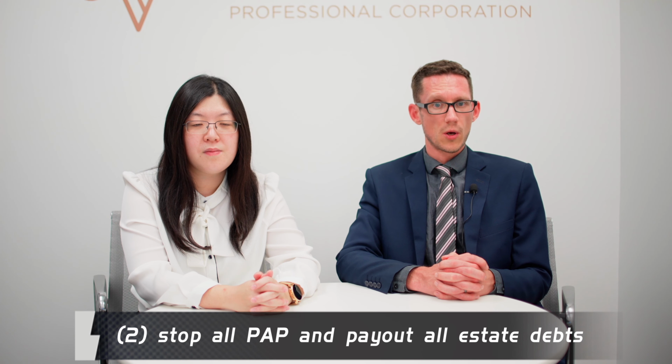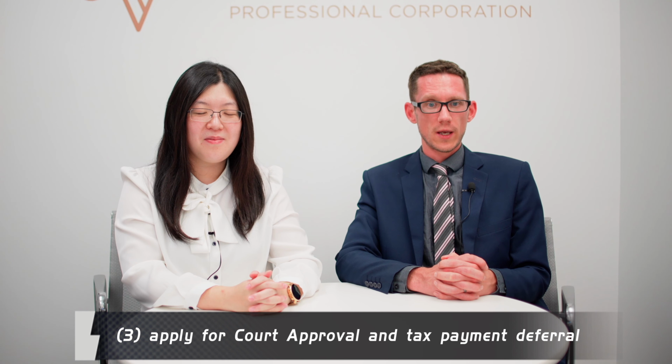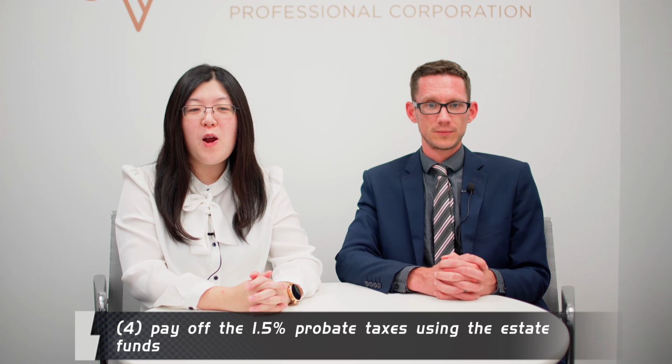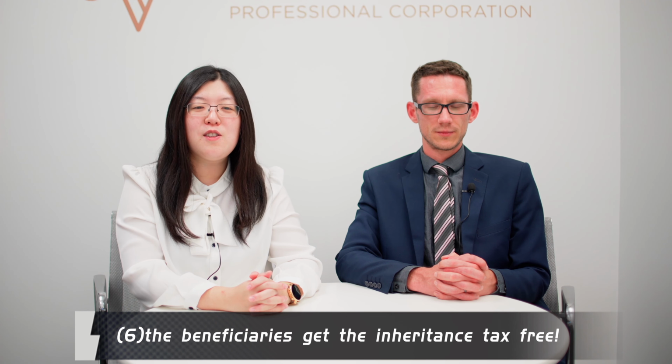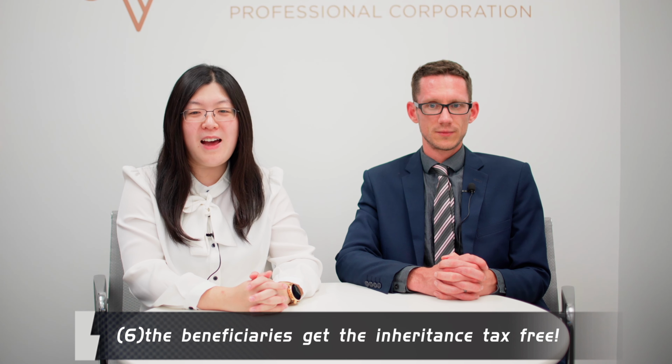Step 2. Stop all pre-authorized payments and pay out all estate debts, especially the mortgage. Step 3. Apply for court approval and tax payment deferral. This process is called probate. Step 4. Pay off the 1.5% probate taxes using the estate funds. Step 5. Pay off the deceased's income taxes for their last year. Step 6, and the last step, the beneficiaries get the inheritance tax-free.